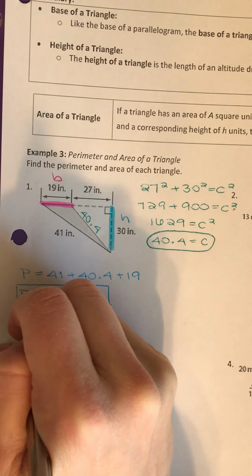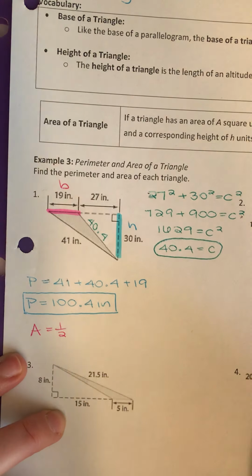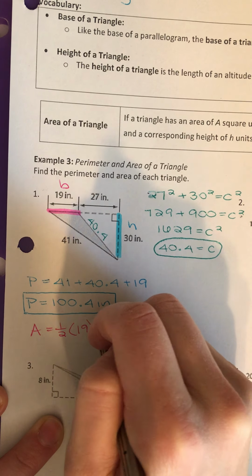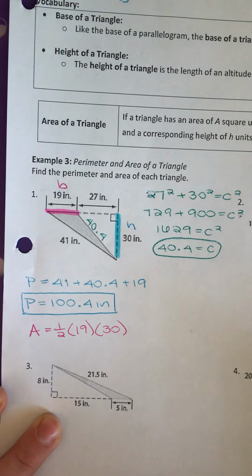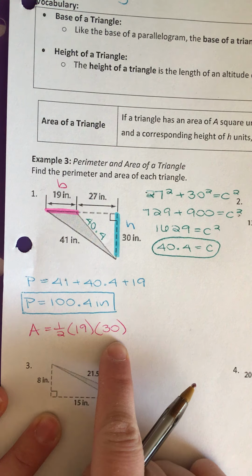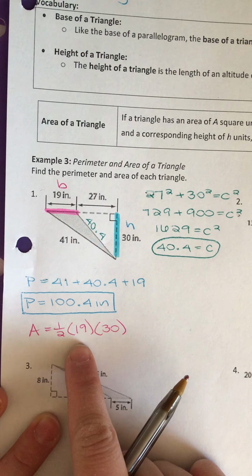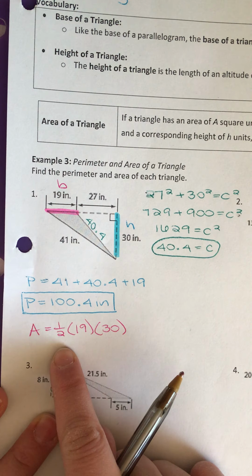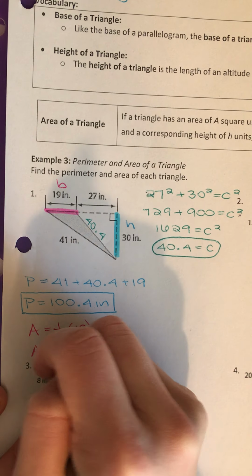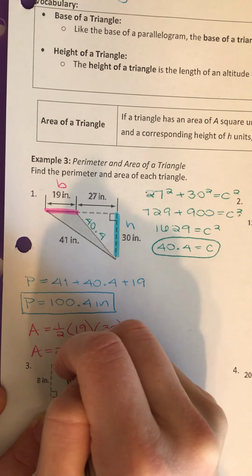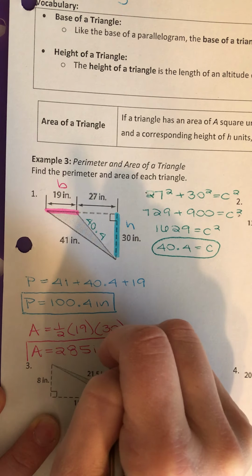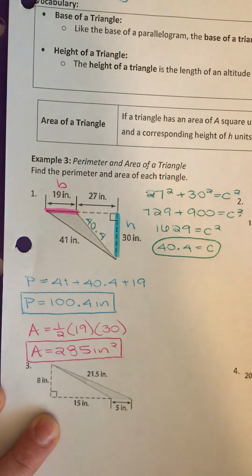So now my area is 1/2 my base, which is 19, my height, which is 30. So you can take 1/2 of 30 and just do 19 times 15, since that's my even number. I can multiply 19 times 30 and take half of that, or I can just plug it right into a calculator as I see it. So I will have 285 inches squared. Okay.